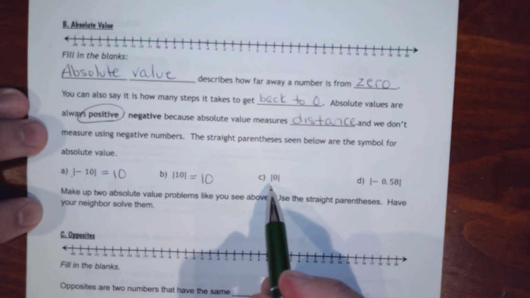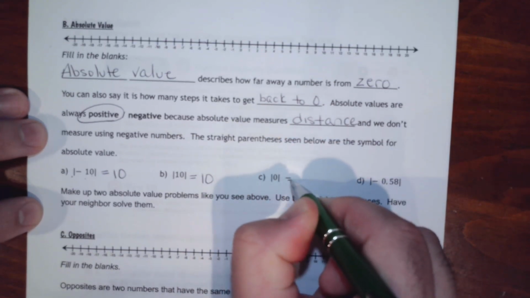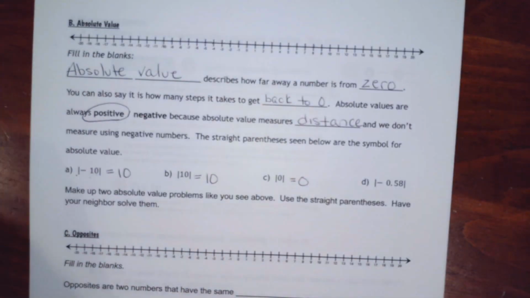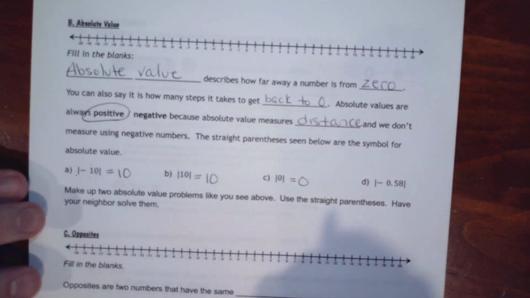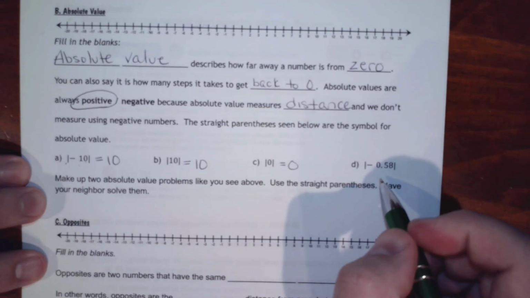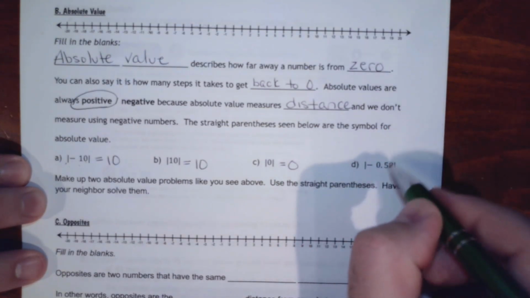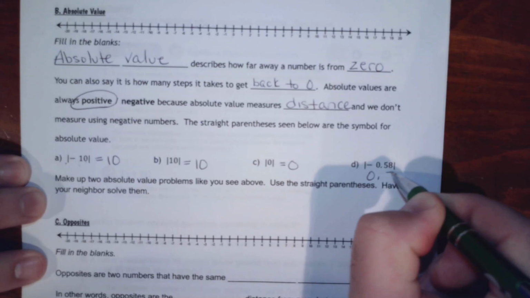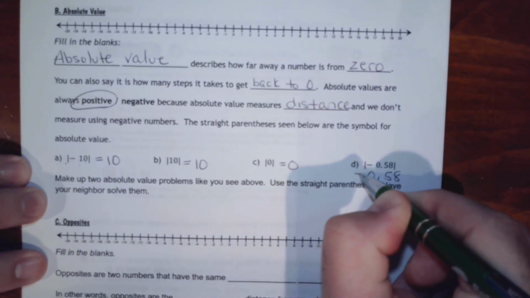The absolute value of 0 is 0. It takes 0 steps to get back to 0. And the absolute value of -58/100 is +58/100.